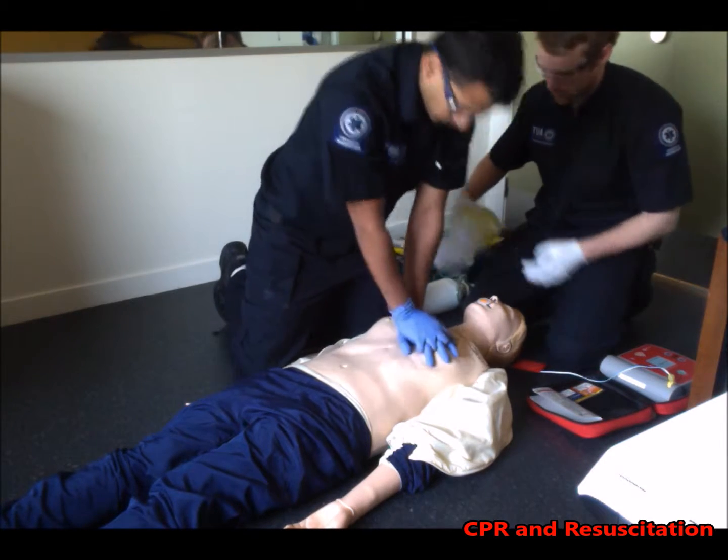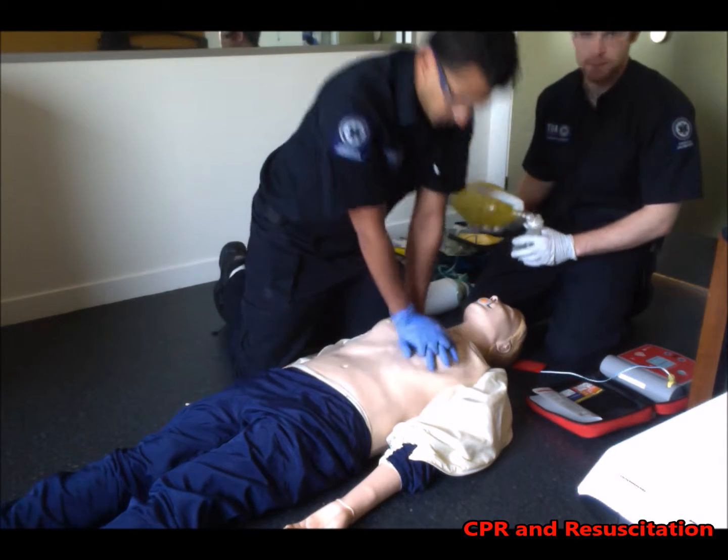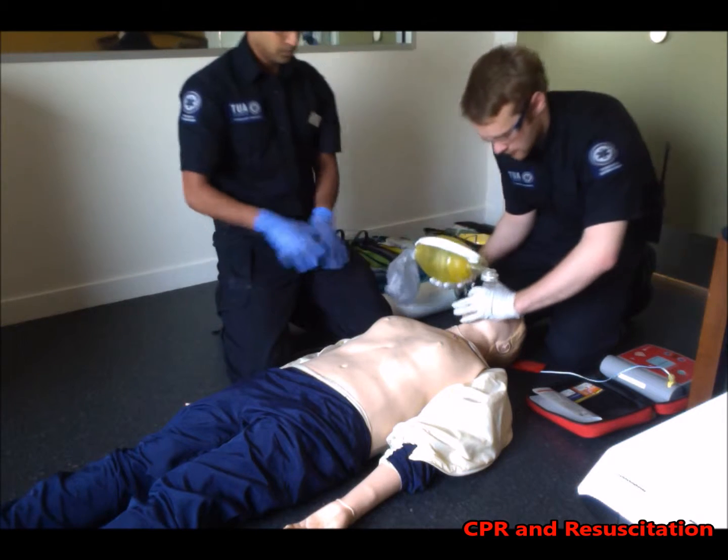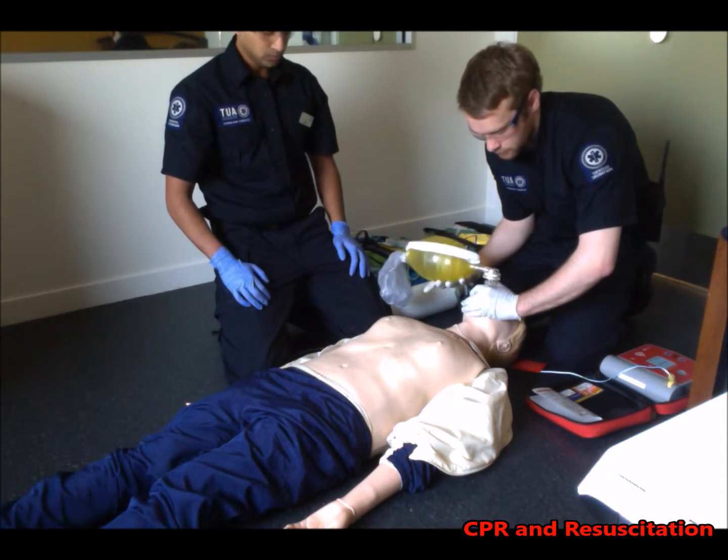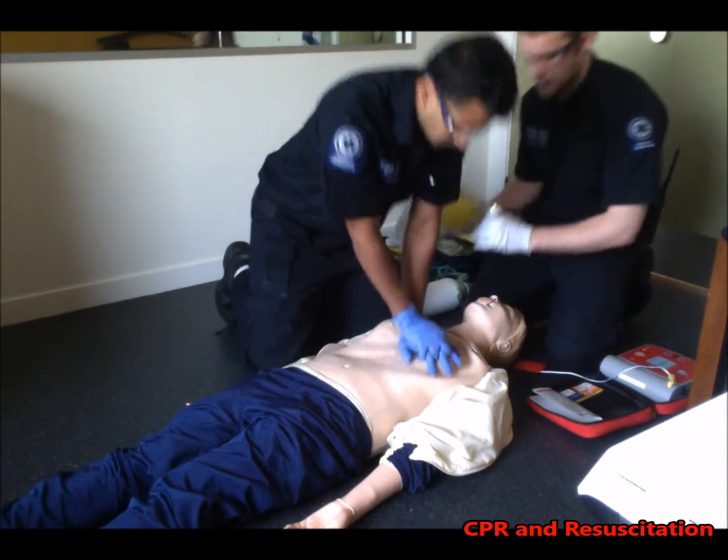So compressions should not be interrupted for more than 5 seconds. So we are seeing some chest rise.